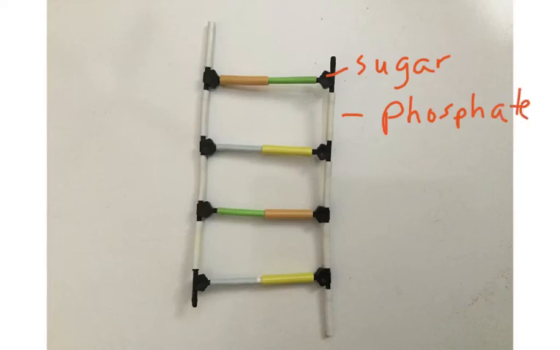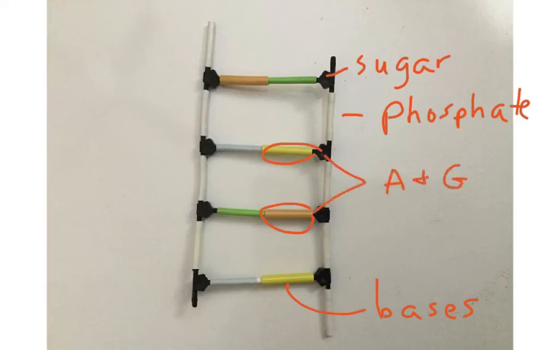The colored rods represent the nitrogenous bases. You'll notice that the bigger rods represent adenine and guanine, and the smaller rods represent the pyrimidines, which include cytosine and thymine.